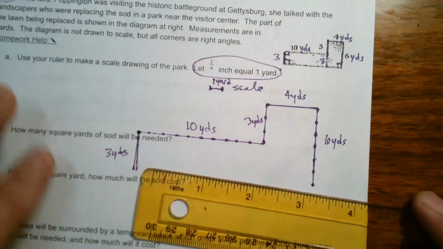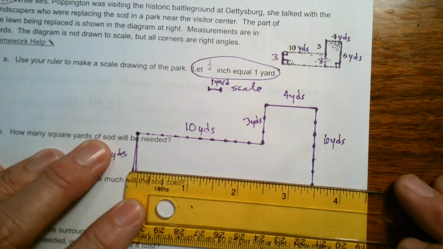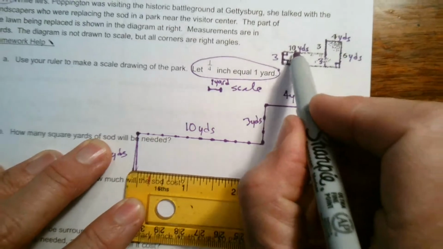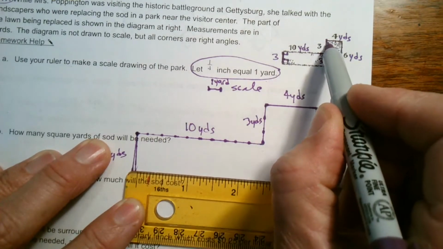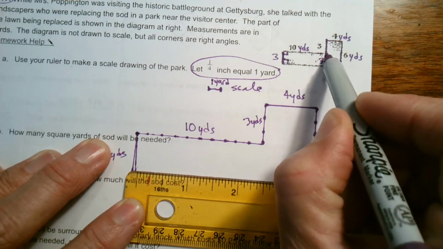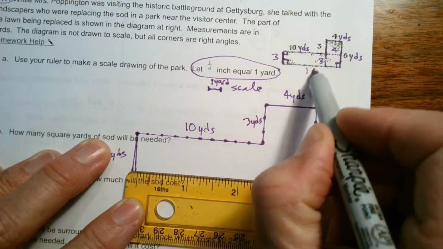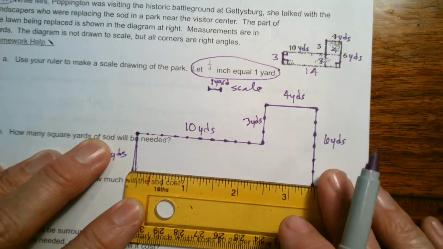All right. Now the next thing is, this should be a total of, well, if we go up here and look, that's 10, that's 4, right? And if I were to continue this here, that would also be 4. So 10 and 4 make 14. So the total down here should be 14 1/4.